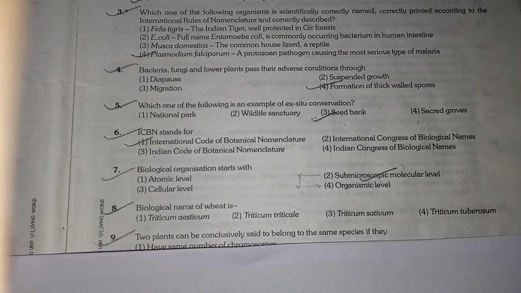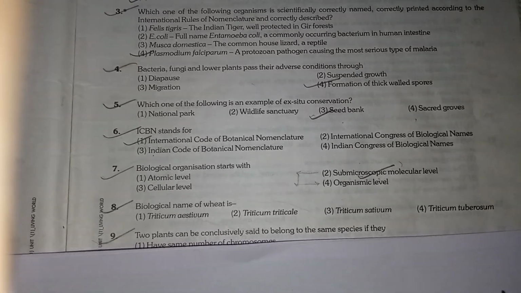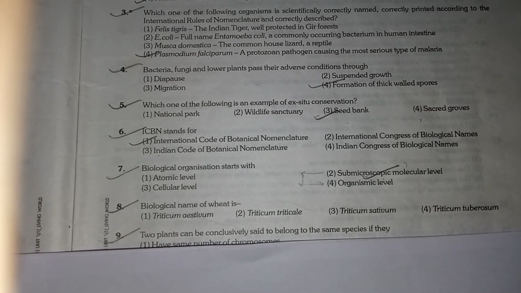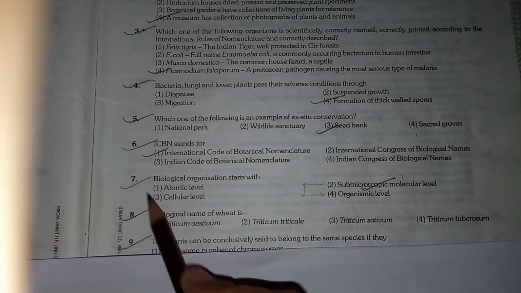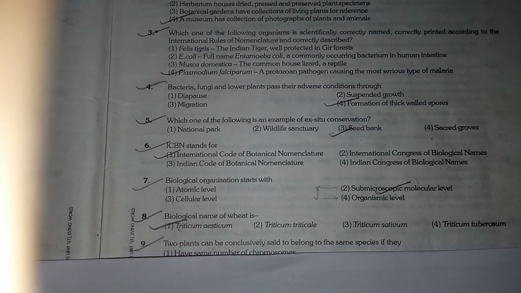Biological name of wheat is Triticum aestivum, Triticum triticale, Triticum stivum, Triticum tuberosum. And the correct option is Triticum aestivum.